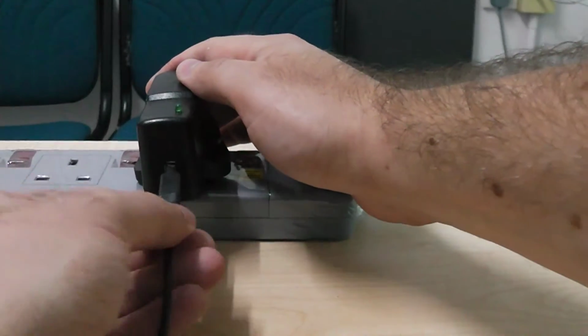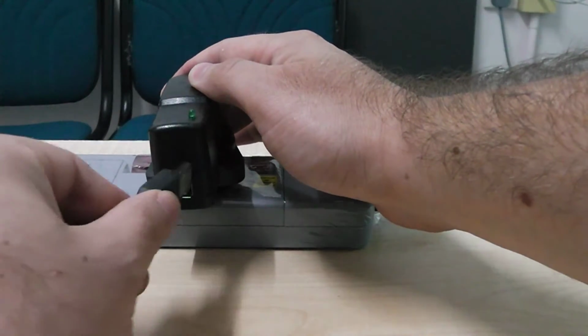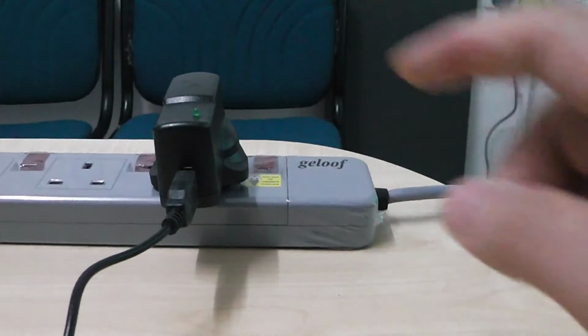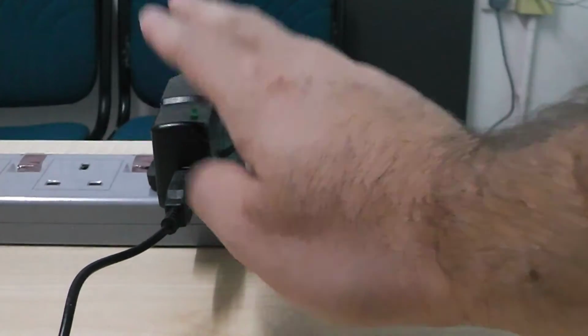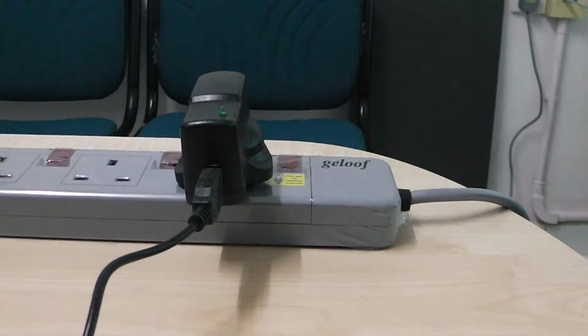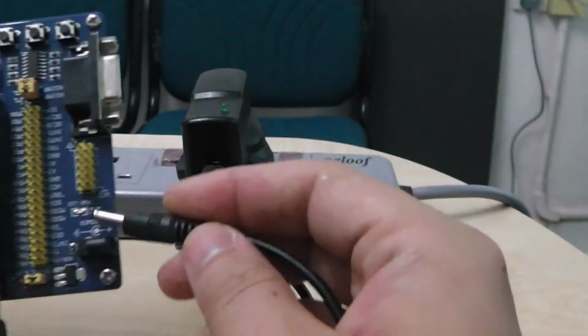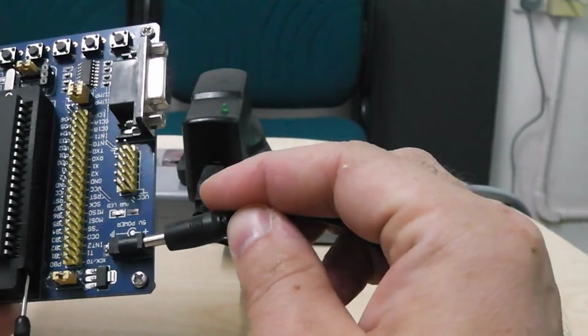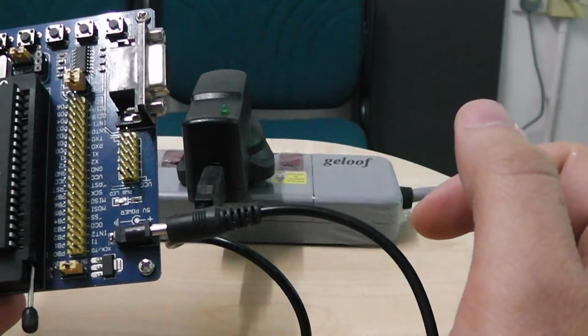Important: this is power only, there is no data here. So I can connect this plug to the jack here for power, with no need to have a computer.